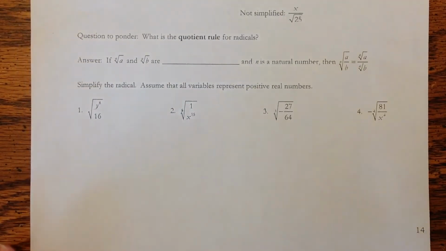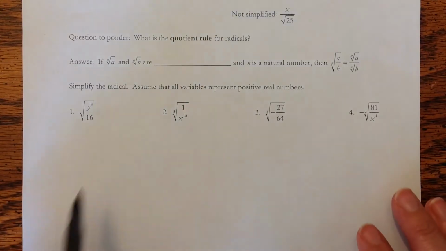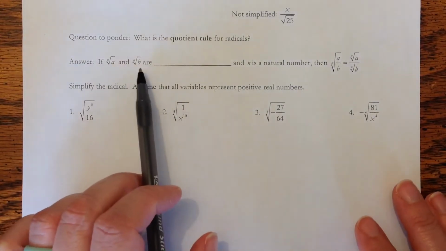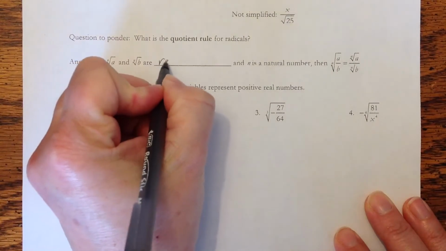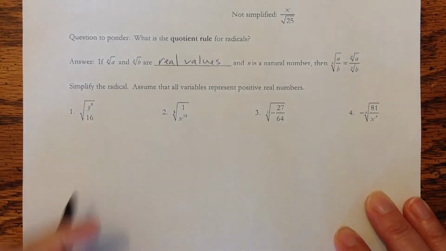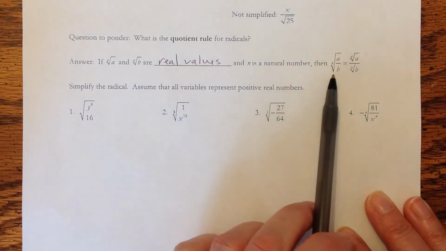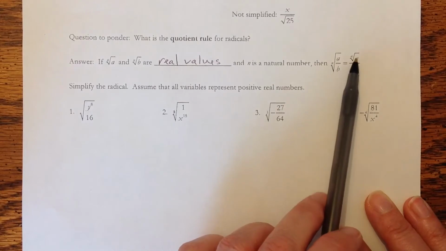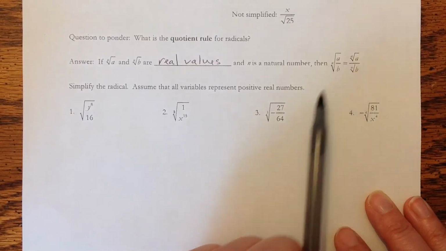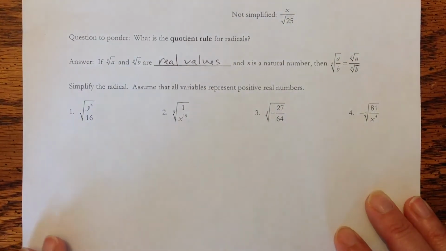So we're going to pick up one more rule, and then we're going to learn to simplify radicals. So we're going to talk about the quotient rule. So again, if the nth root of A and the nth root of B are real values, and if n is a natural number, then the nth root of a whole fraction could be split into the nth root of A over the nth root of B. You could apply that nth root to both numerator and denominator.